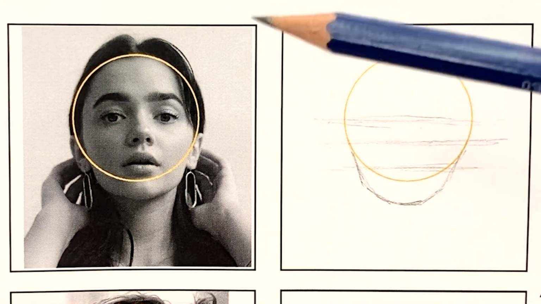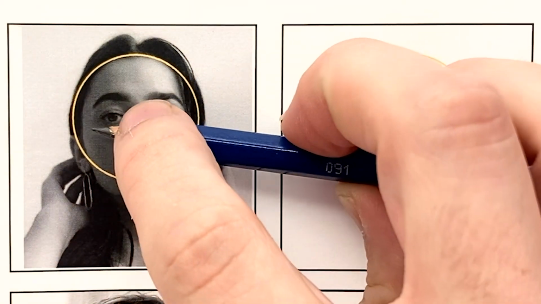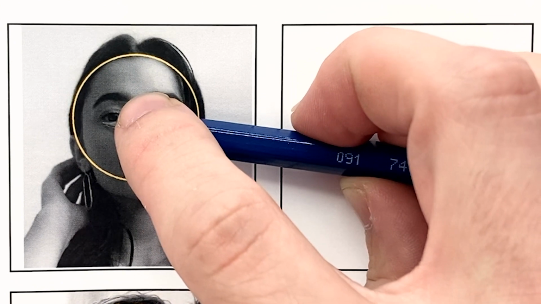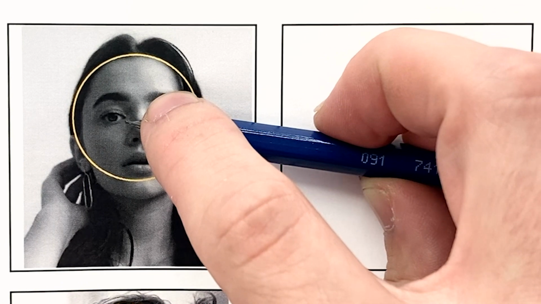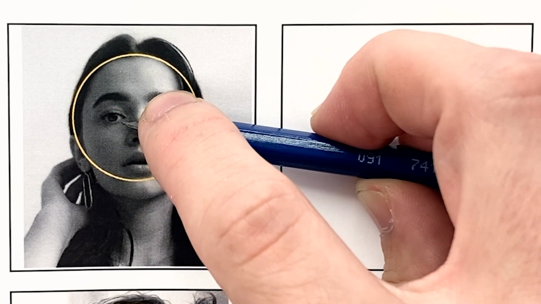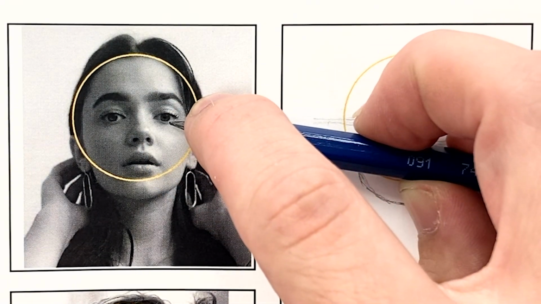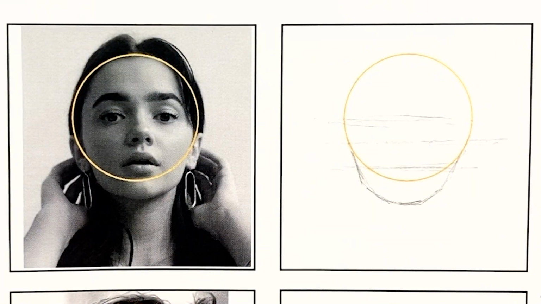So one thing that you definitely need to know is eyes are always one eye distance apart. So what I mean by that is if we measure out this eye right here, we see, okay, it's about that much. We go over, it's going to be the exact same distance, or the width of the eye is going to be that width in between, and then the width of the next eye, and then maybe half of that over to the edge of the face, but that can vary a bit.